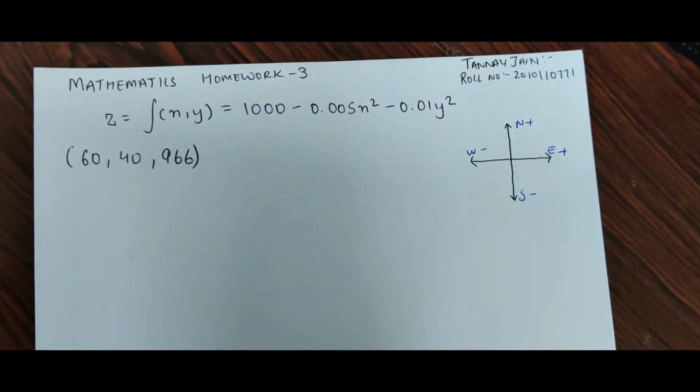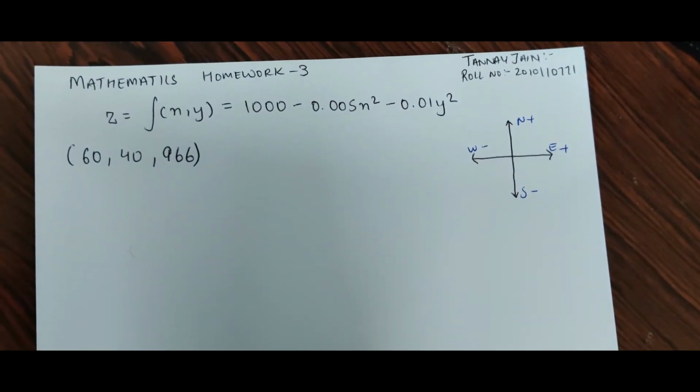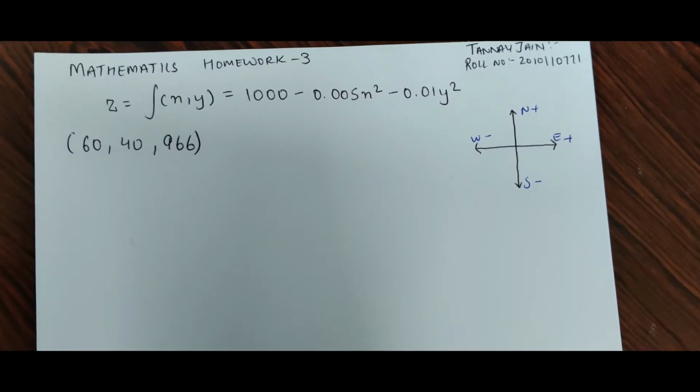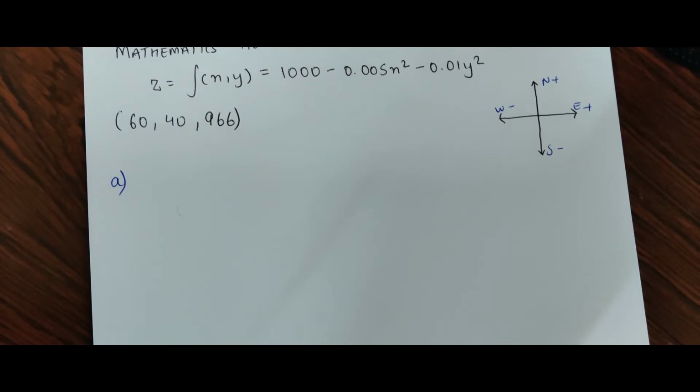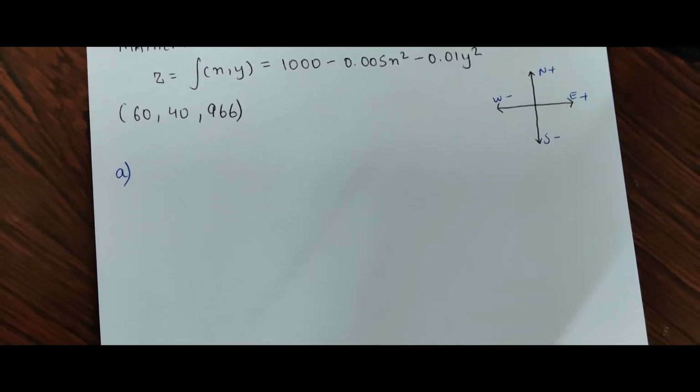The first part of the question asks, if you walk due south, will you start to ascend or descend, and at what rate? To answer this, we need to find the rate at which we are ascending or descending.